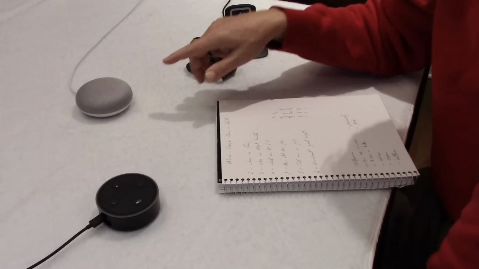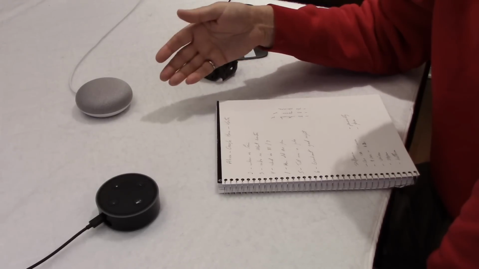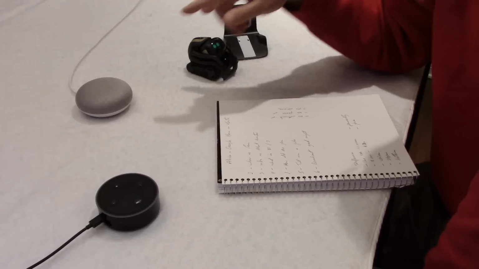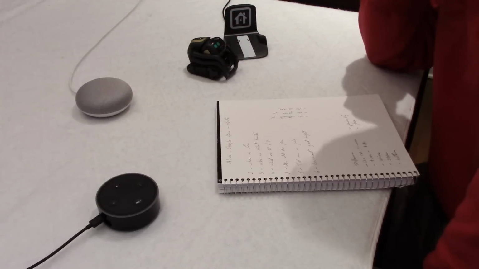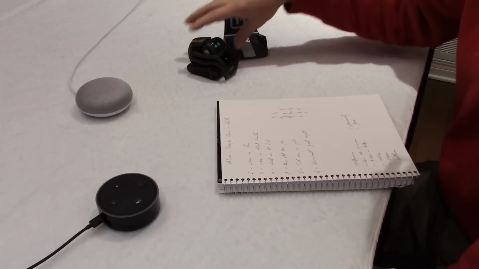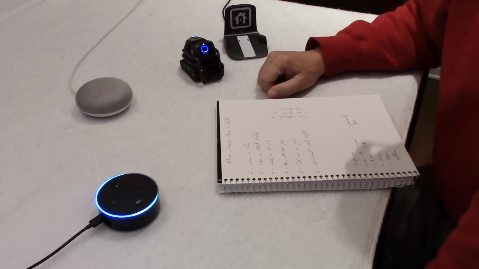Now, see the difference again with Google Home. There is some music after, some laughter. So again, very, very different. Now, my last question. Alexa, broadcast good night.